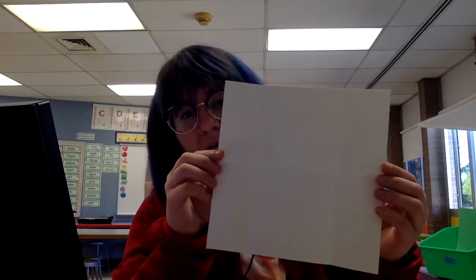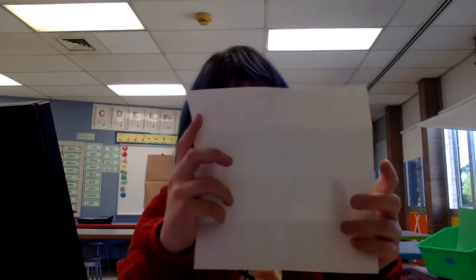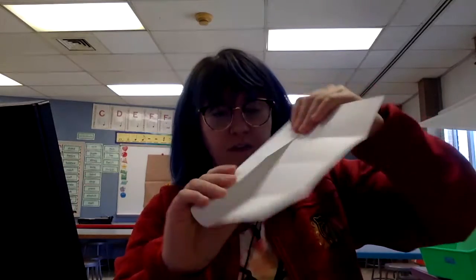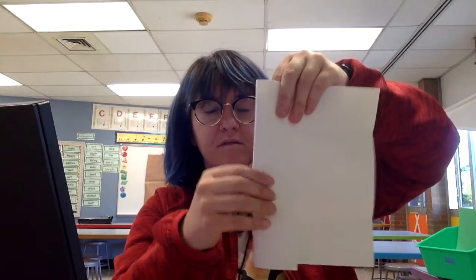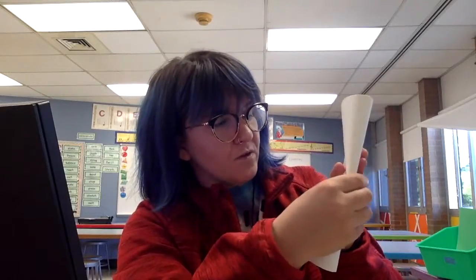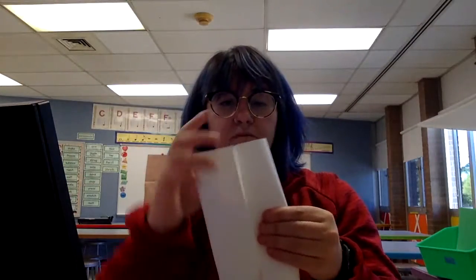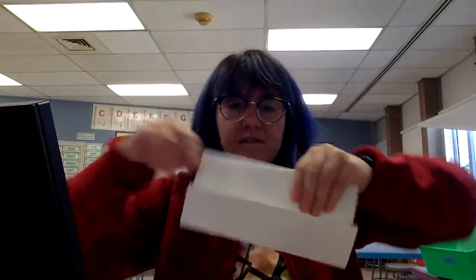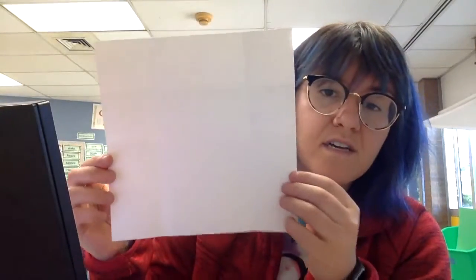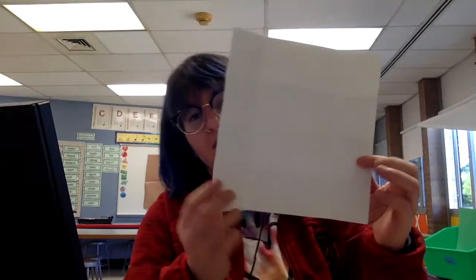All right, you're going to do one more. And we're going to do the same thing we just did, but on the other side of our square. So we're going to fold into the middle. And then on the other side, fold into the middle. And then crease it. And then when we open it up, we have 16 squares. 1, 2, 3, 4, 5, 6, 7, 8, 9, 10, 11, 12, 13, 14, 15, 16.